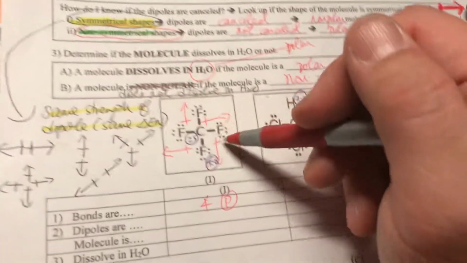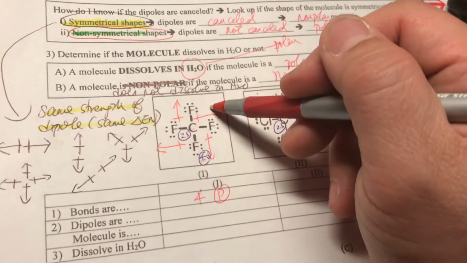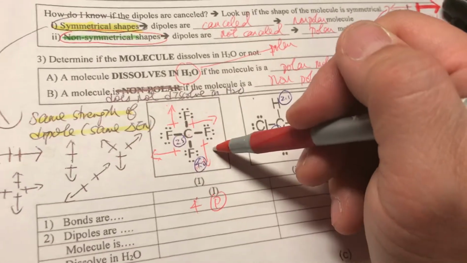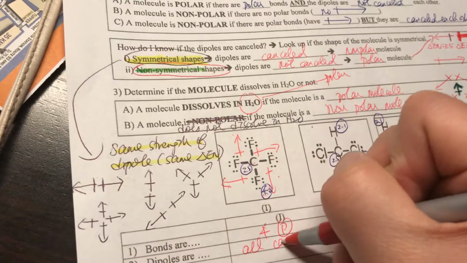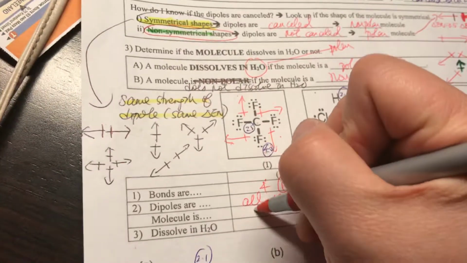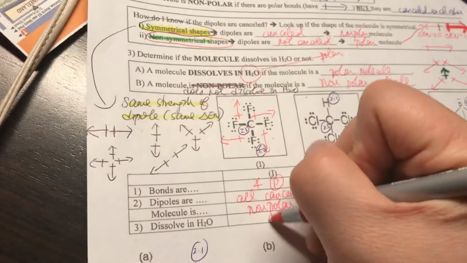So then the dipoles, what happens? Actually, the dipoles cancel. This and this, same strength and opposite direction, cancel. This and this, same strength, opposite direction, cancel. So then the dipoles are all cancelled. Now because they all cancel, I have no winner. No winner, non-polar. Because the molecule is non-polar, it is not dissolved in water.